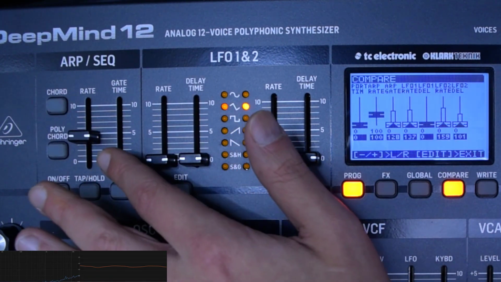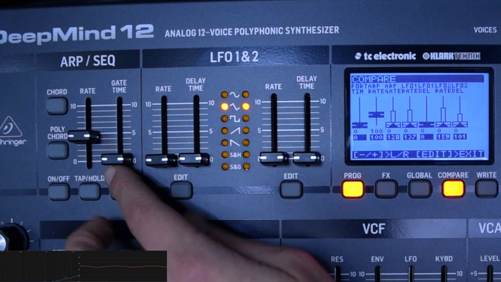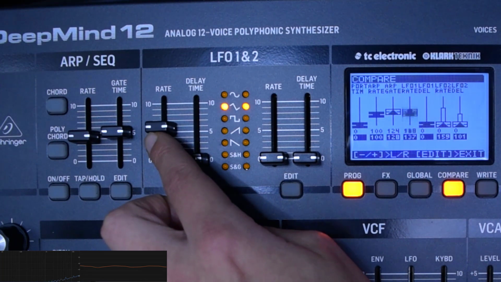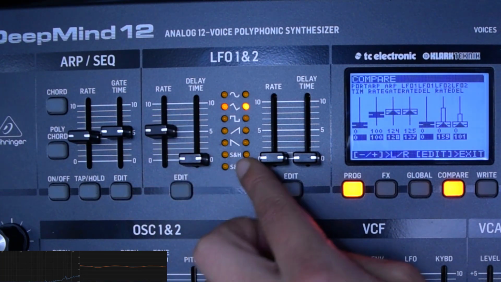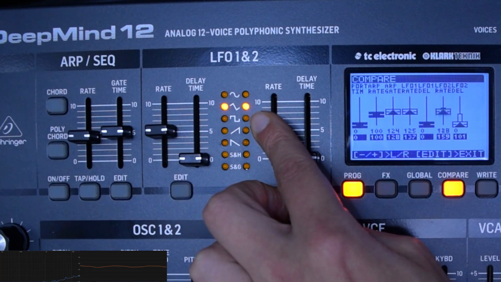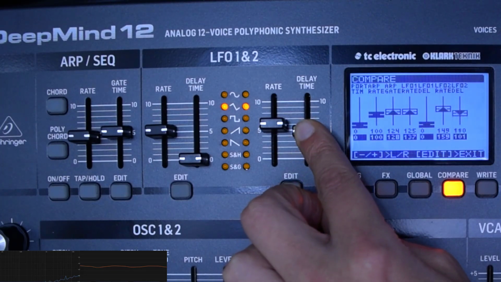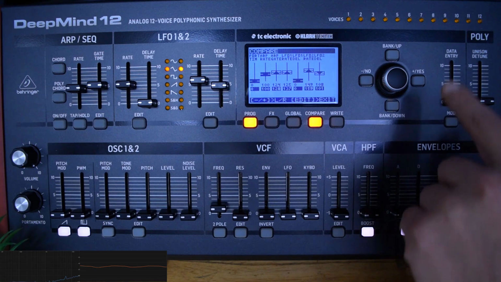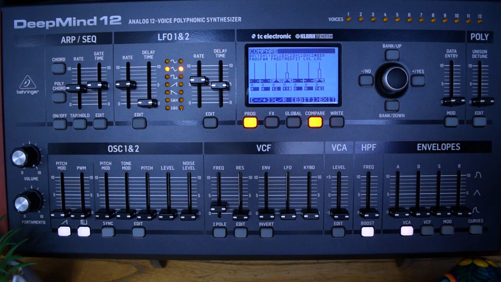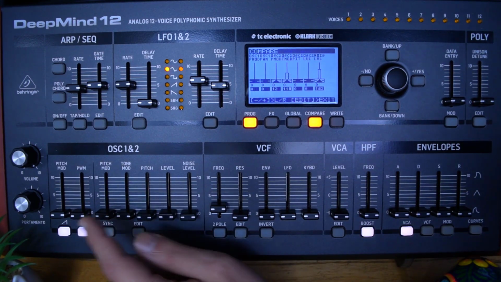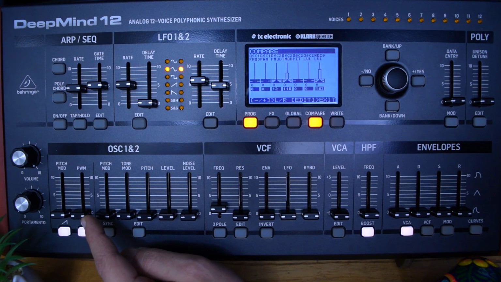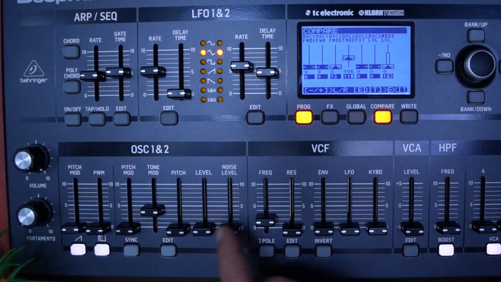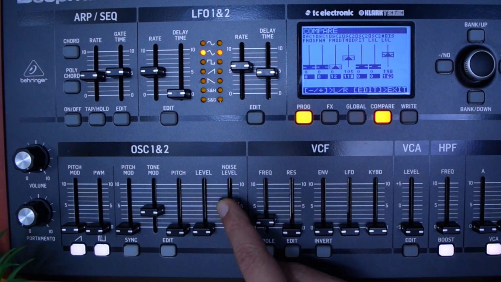And then for each one, you're going to get the same thing. Then it's going to be the ARP gate. Then you're going to go up to match it. Then you have the LFO rate. The LFO rate on the original patch was like that. And then this one is going to be like that. And then this one is going to be like that. So notice it says minus and plus to go to the next one. So when you go to the next one, it's going to be this section, the oscillators. Notice that everything is pretty much the same, but the tone mod is a little bit up. And then the level of the noise is a little bit up right there.